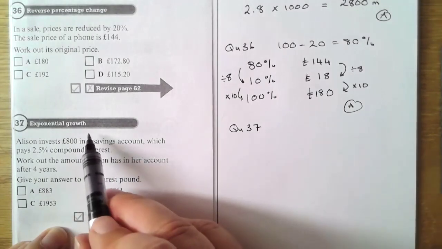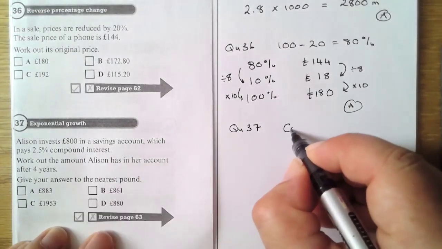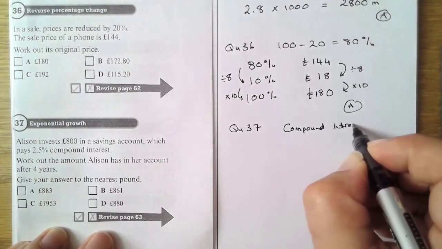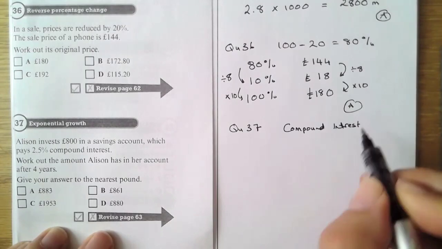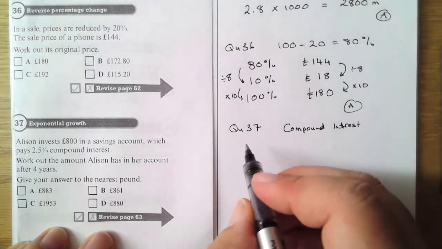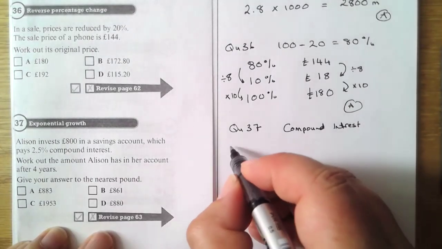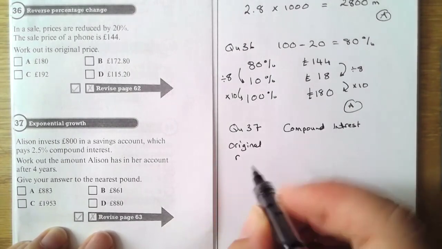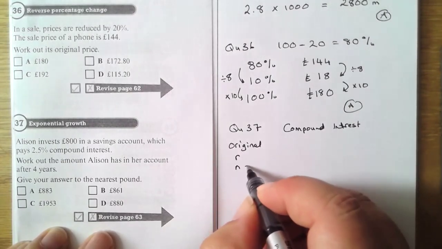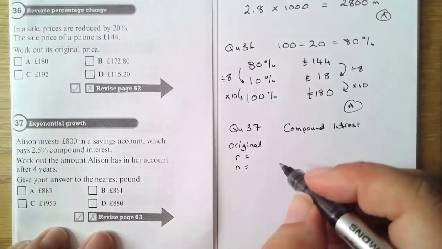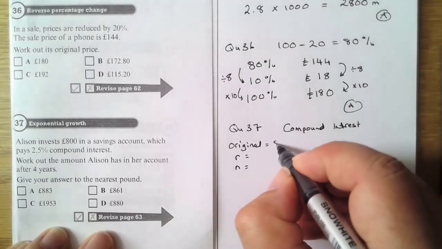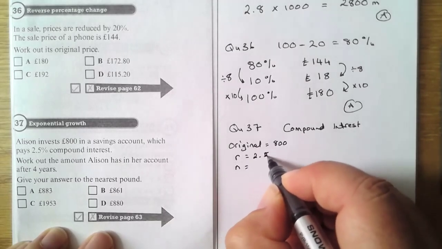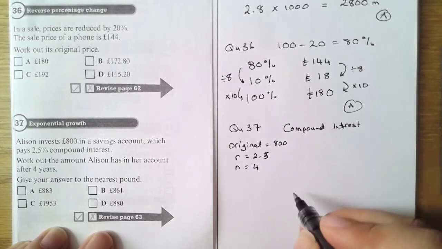It's called exponential growth. It's the same as compound interest. This is how you might know about this question. So we're looking at the original amount. We're looking at R and we're looking at N. R is the rate, N is the number of years. So the original amount is 800. R is 2.5 and N is 4 years.